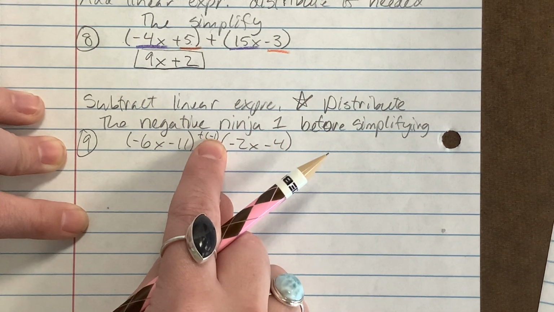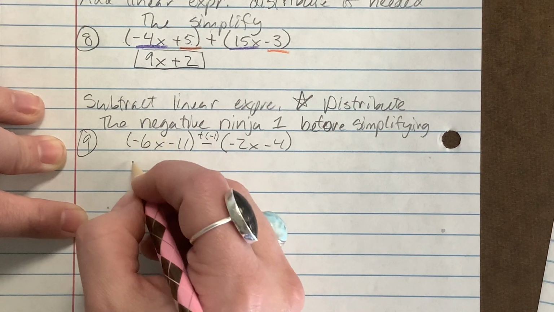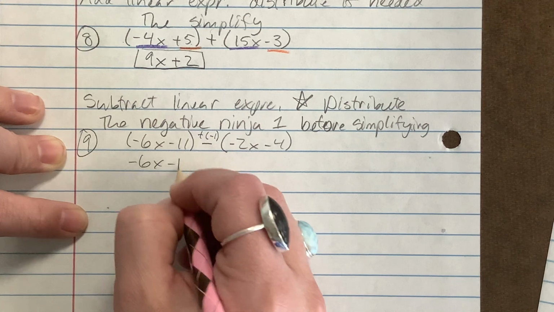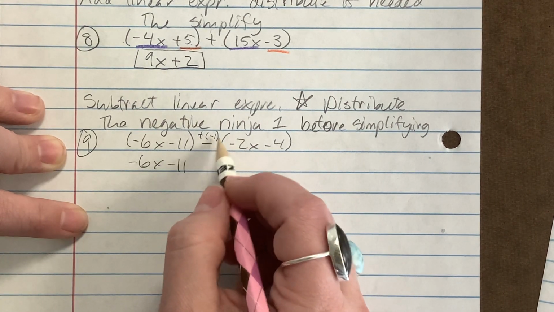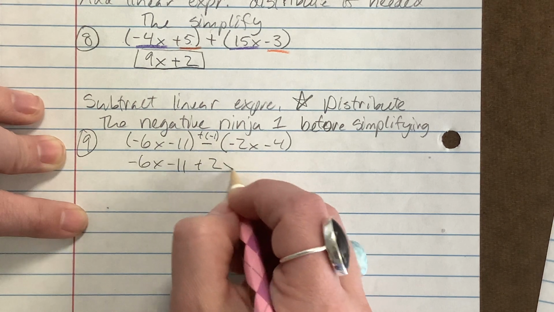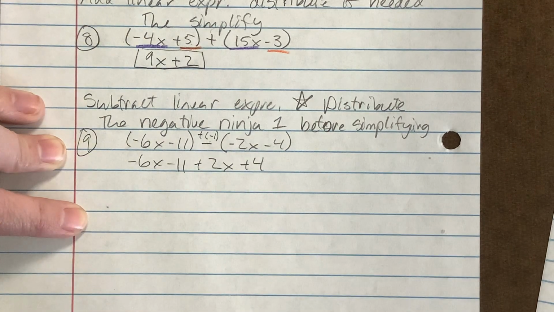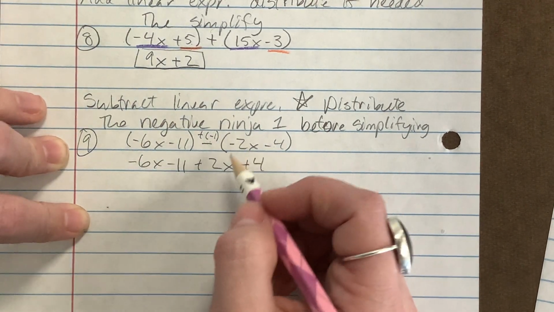So technically we have a -1 outside this parentheses, so I have to distribute that through. So this one, the parentheses can just go away. And over here, we've got negative times a negative, which makes it positive 2x, and a negative times a -4 is positive 4. Okay, that's the trickiest bit.